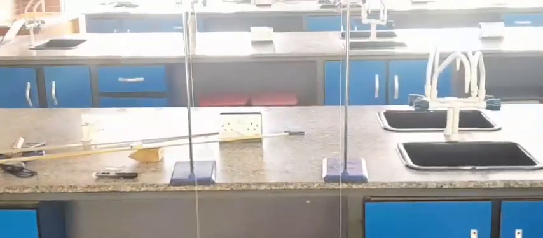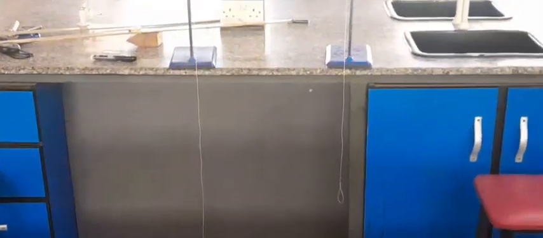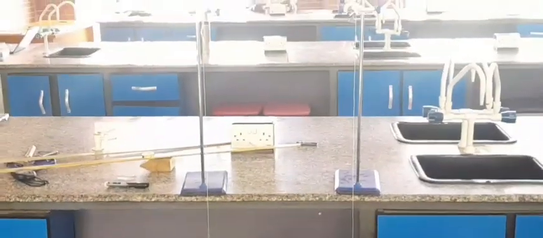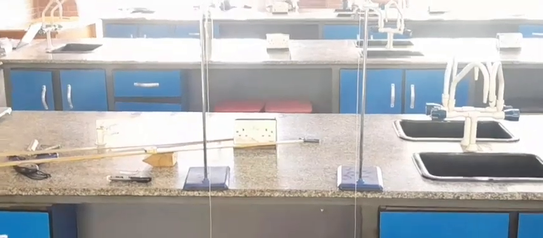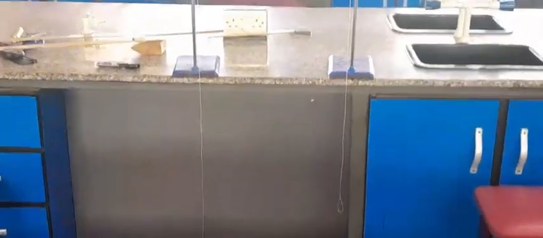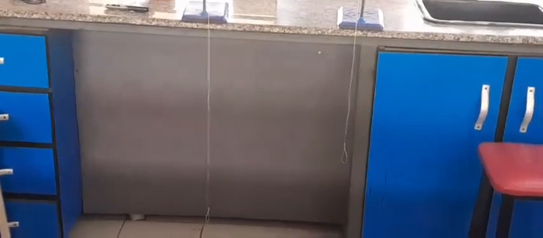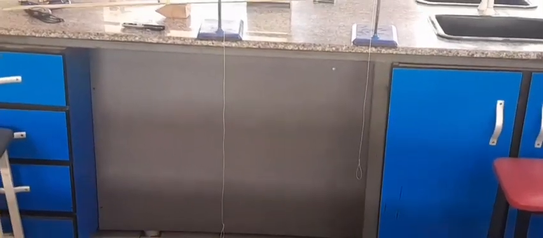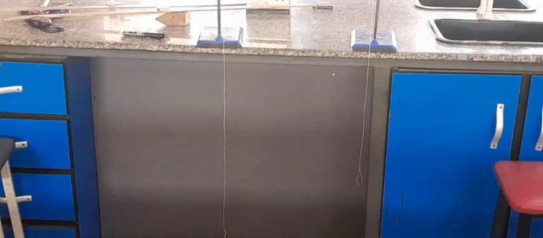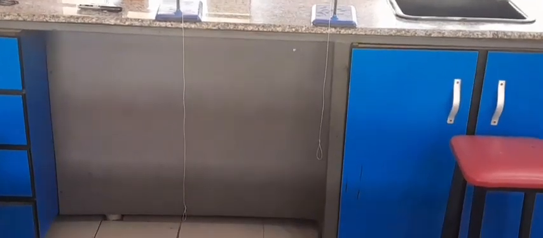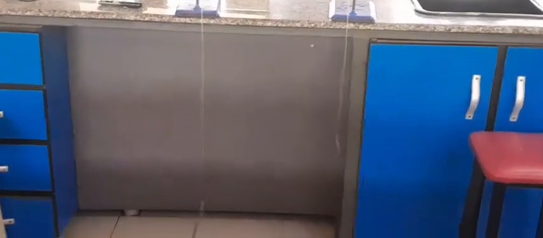Okay, so I have two strings tied to the two retort stands, and the length of the strings is about 100 cm, so that I can reduce it up to 80. So I'm going to start from 80, then reduce the length gradually to 40. So that's what I'm going to do.